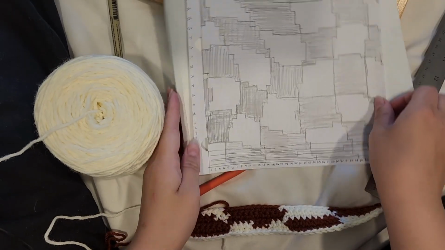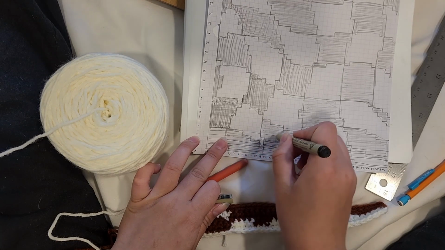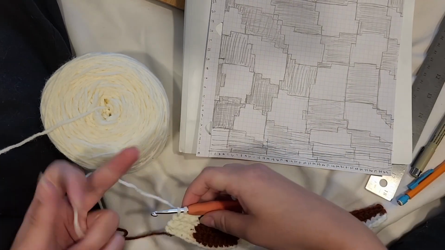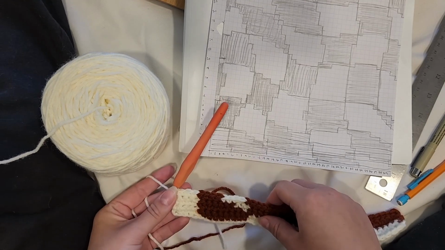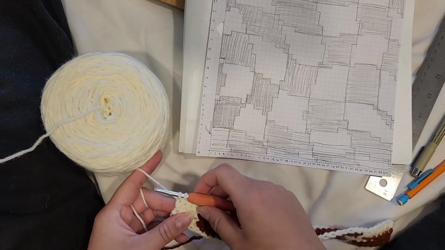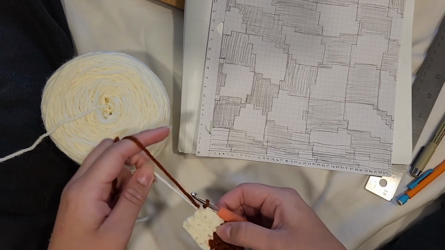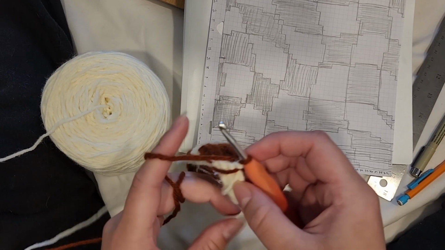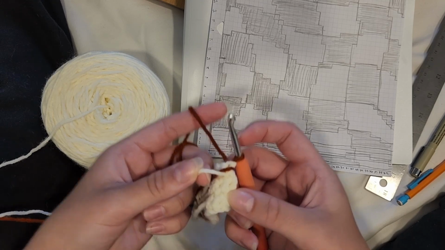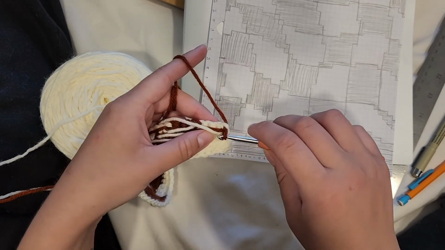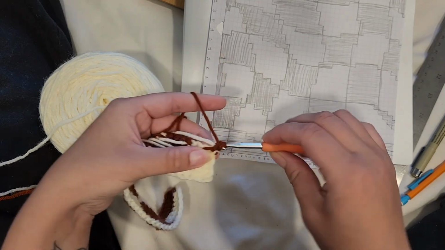Alright, I have made it to a spot in my project where I need to start a new color at the end of a row. This is the end of my row. I need to start a new color right here. What I'm going to do is I'm not going to finish this, and I'm going to work a color change like I would normally do and finish that row like that, and then I would flip my work. And I'm going to crochet over this tail right here. So I'm going to loop under everything right there and just crochet over it.